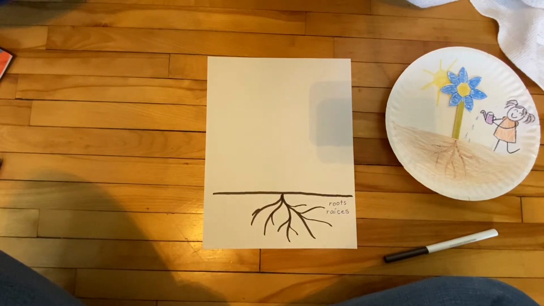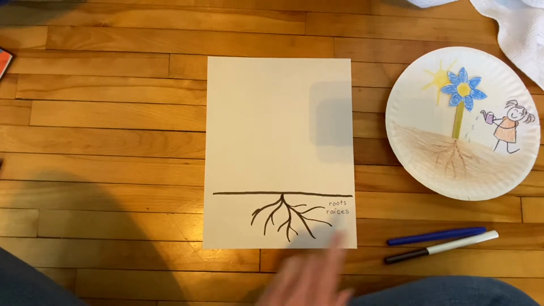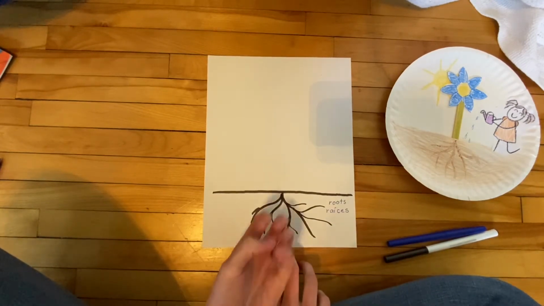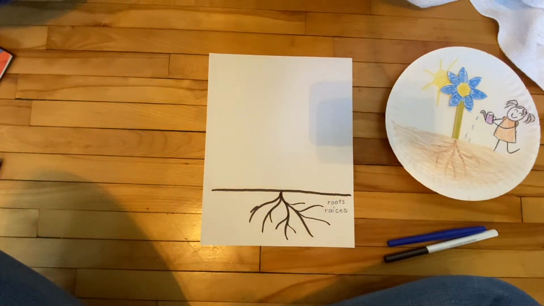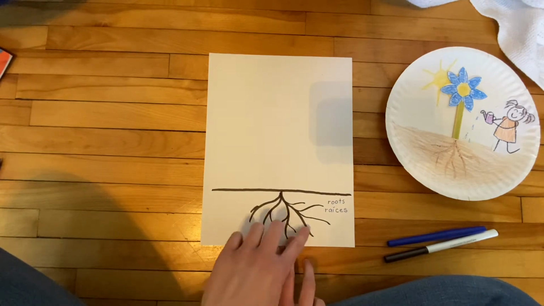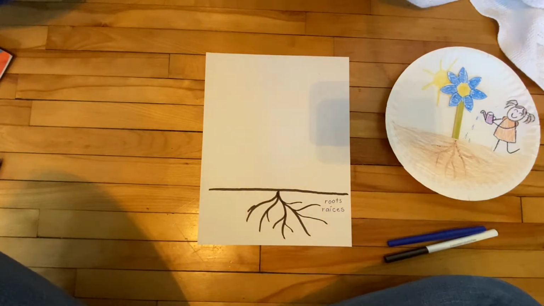Roots are really important because they soak up water from the soil and they also soak up nutrients. So this is where flowers get their nutrients so that they can grow. Nutrients are kind of like food. So when we eat, we get nutrients to fuel our body. Plants get their nutrients from their roots.